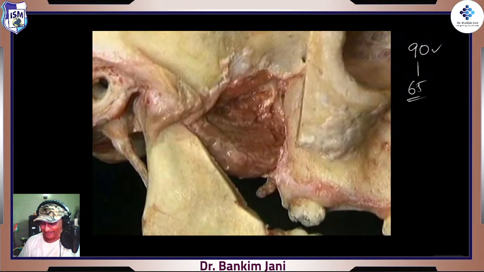Okay. Well, but here it is for our benefit. Now, this is the lateral pterygoid muscle.